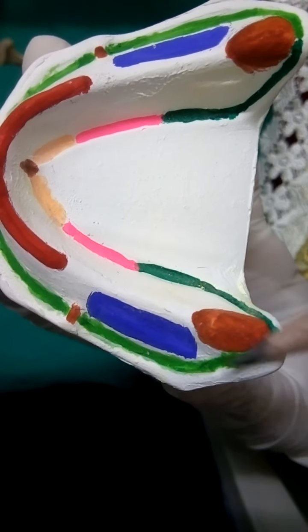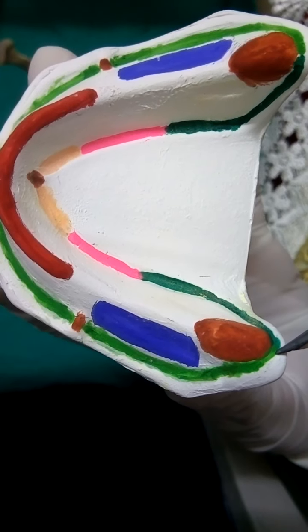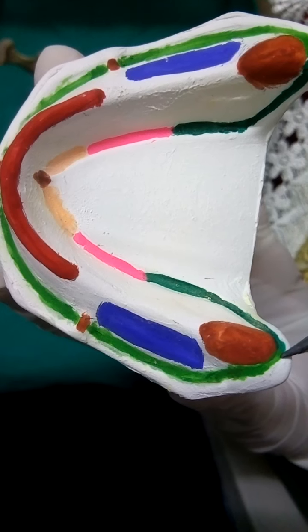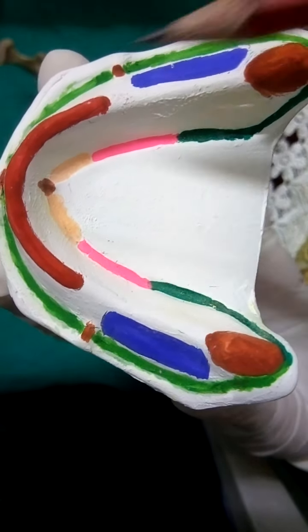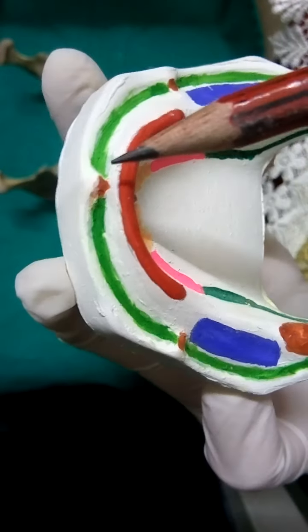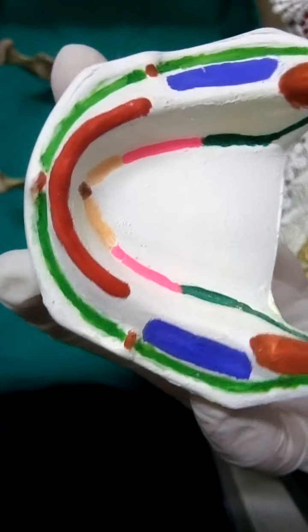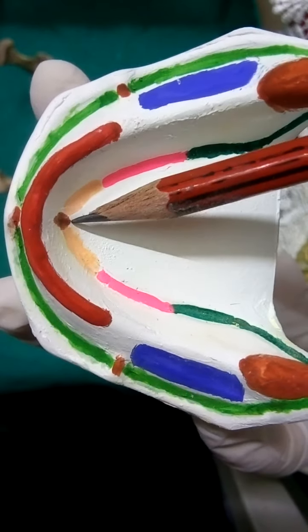Last limiting structure is our retromolar pad, which is a triangular soft pad of tissue at the posteriormost end of the mandibular residual ridge. Okay, so these are all the limiting areas. What are they? Labial frenum, labial vestibule, buccal frenum, buccal vestibule, retromolar pad, alveolingual sulcus and the lingual frenum.